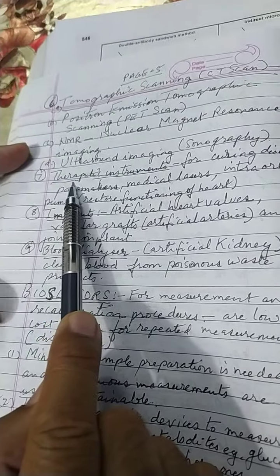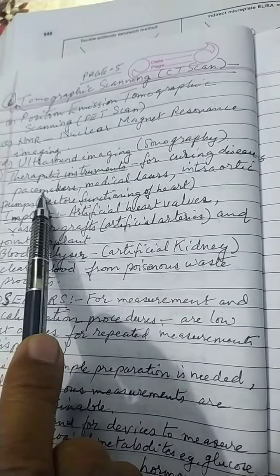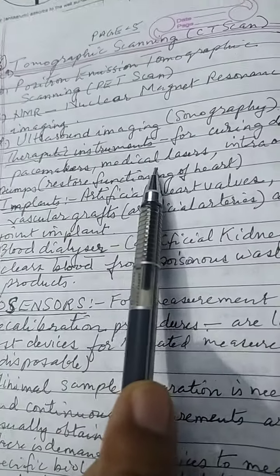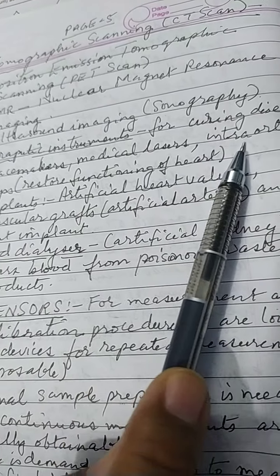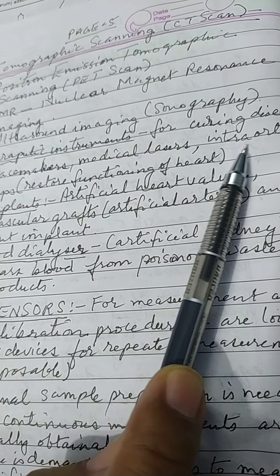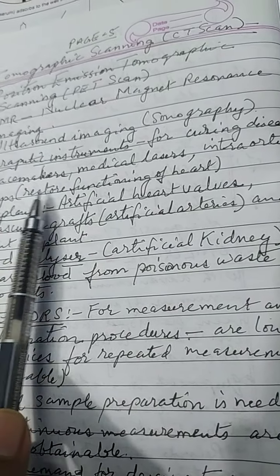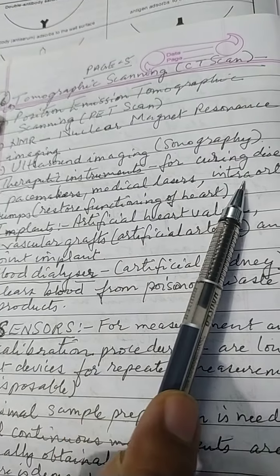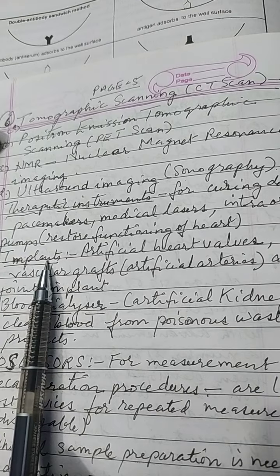Then we see therapeutic instruments are used for curing diseases. The therapeutic instruments are pacemakers, medical pacemakers, intra-aortic pumps or pumps which restore functioning of the heart. They are used. Then we see implants that are used.